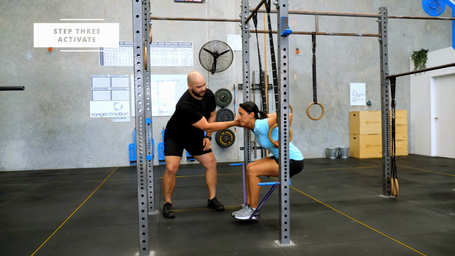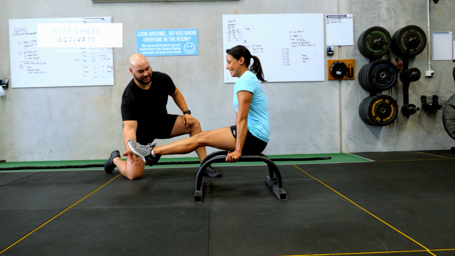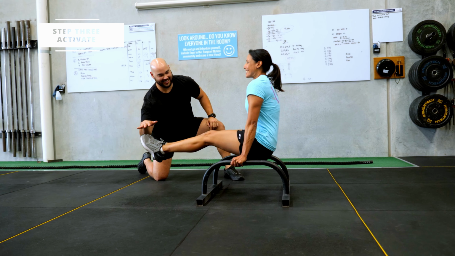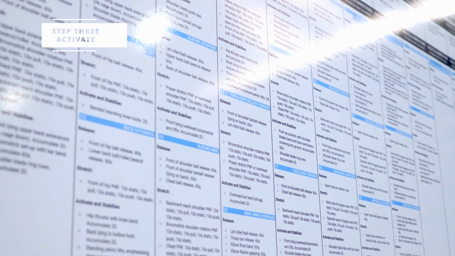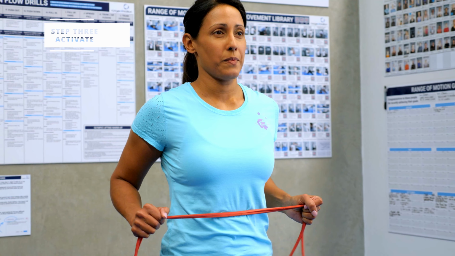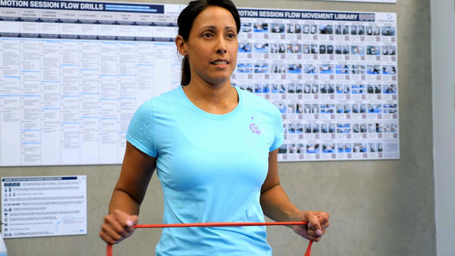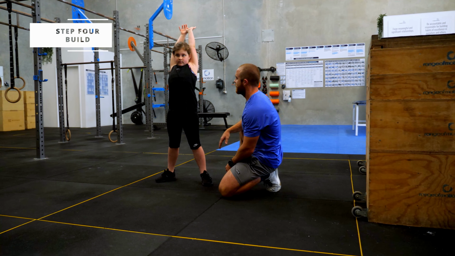And you should move on to step 3, which is activate. Now, once again, there may be certain faults that you often see in your training that are caused by you being too loose or too underactive. If this is the case, find the fault in each column and do as many or as few of the activate and stabilize drills as you need to. So your body's now prepared for that day's movements.